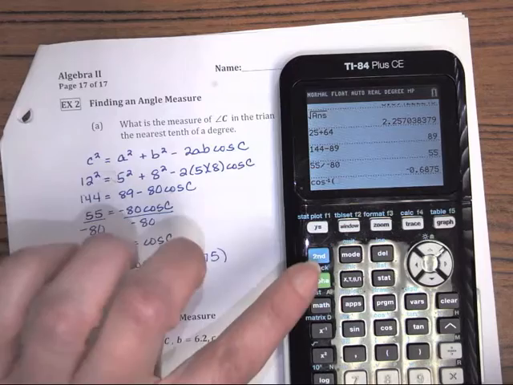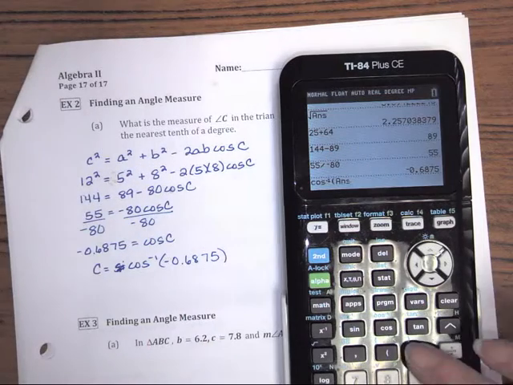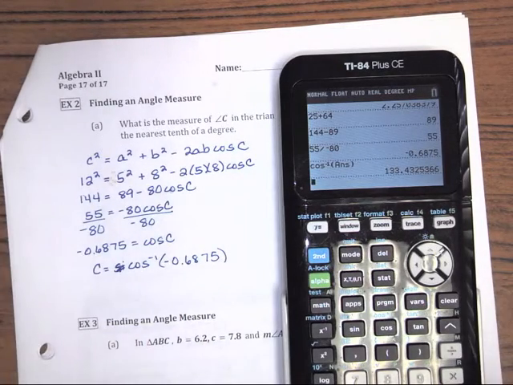Inverse cosine. I'm going to bring up my answer, and I get 133.4 degrees.